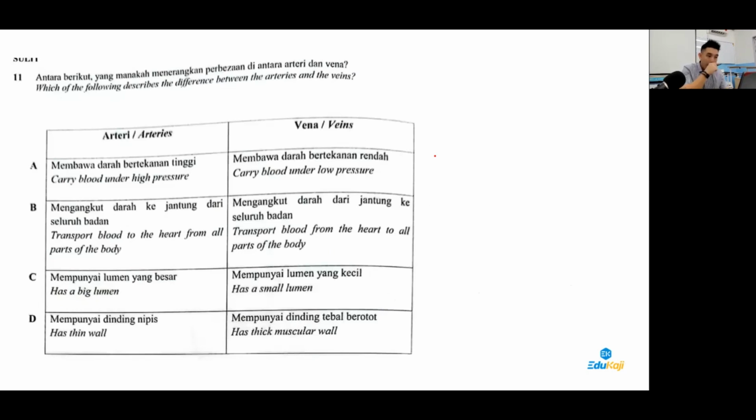Number 11, comparison between artery and vein. Chapter 10. This is opposite. This is opposite.